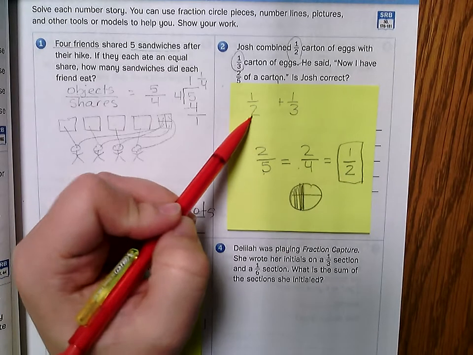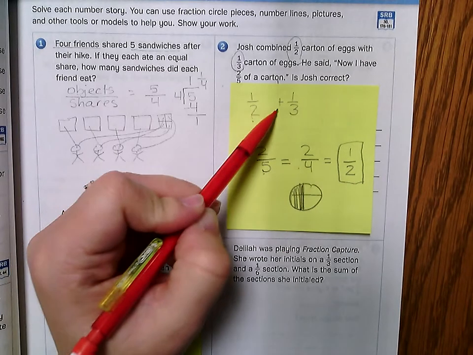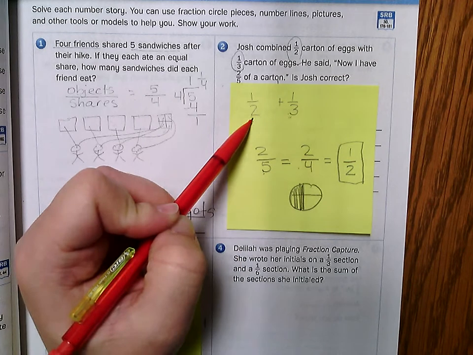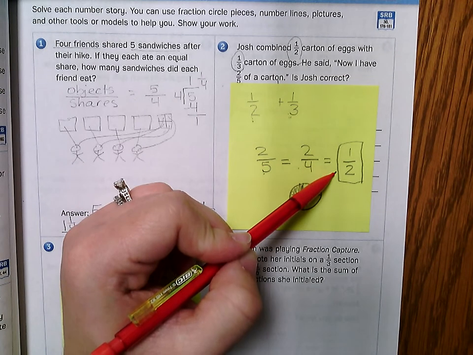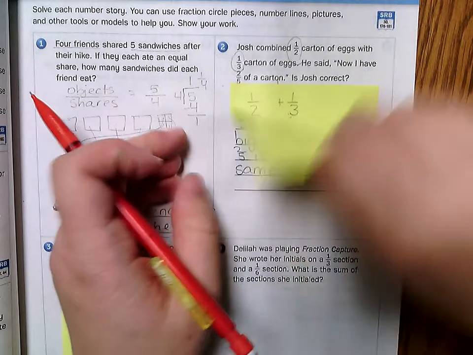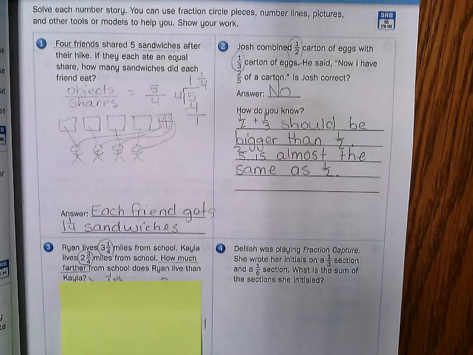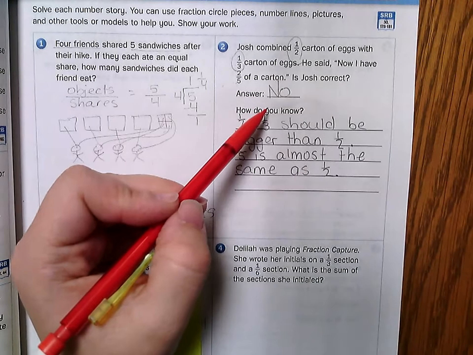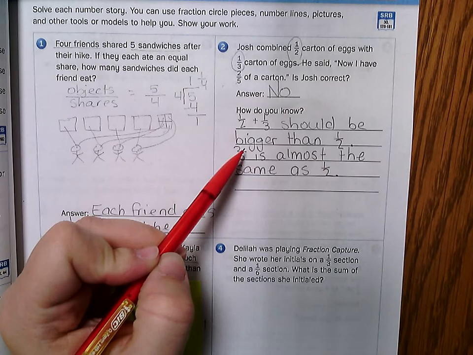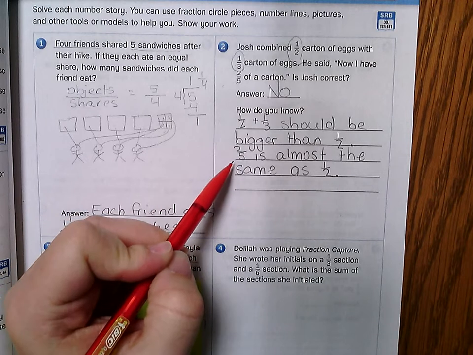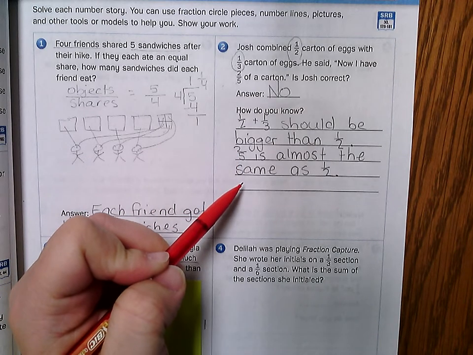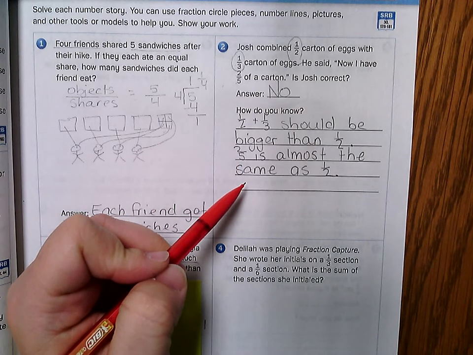Well, Josh, you started with half of a carton, and then you added more to it. So if you added more to the half that you started with, shouldn't you have more than a half? So I don't think that you're correct, Josh. So is Josh correct? No. Why not? Well, 1/2 and 1/3 should be bigger than a half. 2/5 is almost the same as a half, okay, if I'm rounding that fraction.